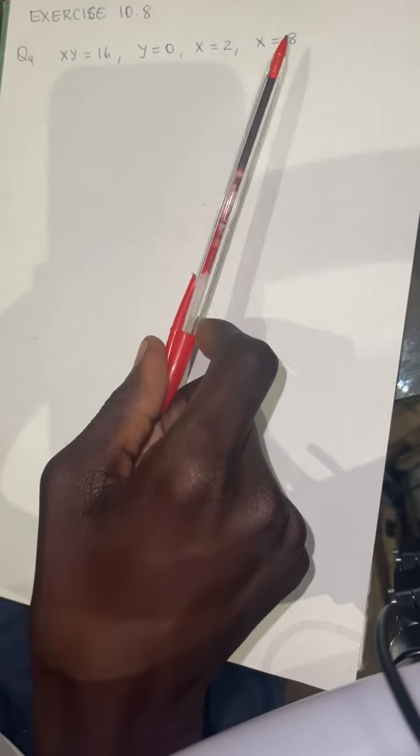So guys, we're given this question. It's exercise 10.8. We have xy equal to 16, y equal to 0, x equal to 2, and x equal to 8. And then they ask to find this area. So how to solve this? We can solve this in 2 ways. We can solve the integration with respect to y, or we can solve the integration with respect to x. We're still going to find the same answer. Let's see how this can be solved.